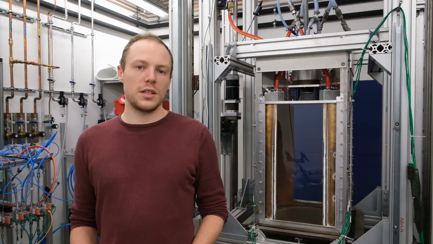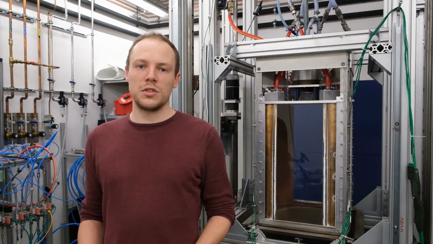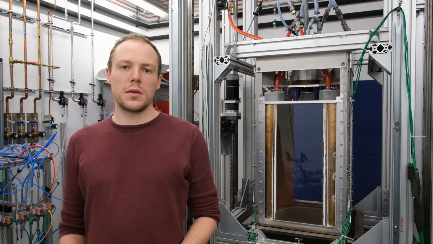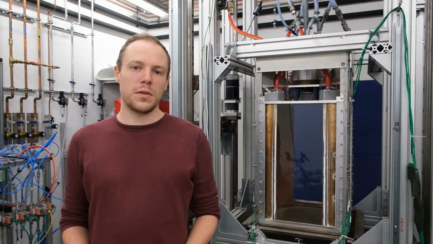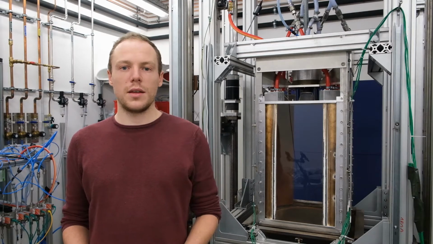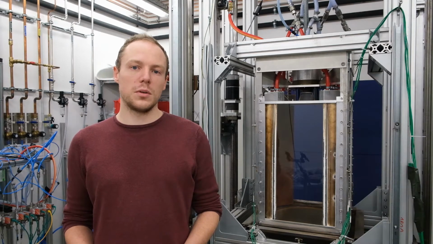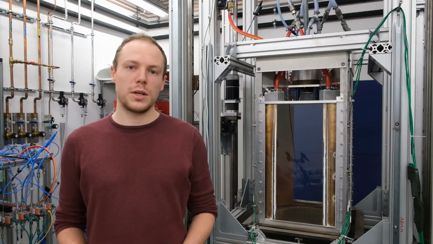So we first ignite here a methane flame into which we feed solid fuel particles in a second step. Thereby, we split the thermal power into half. Half of the power is provided by methane and the other half by solid fuels. This way, we obtain up to 60 kilowatts of thermal power in this test bench.